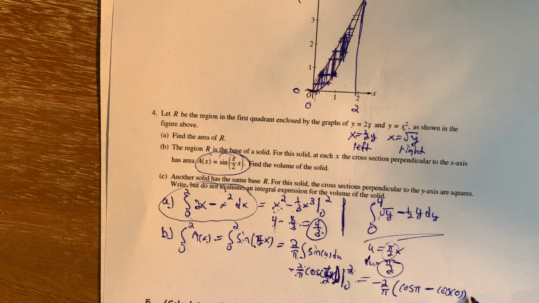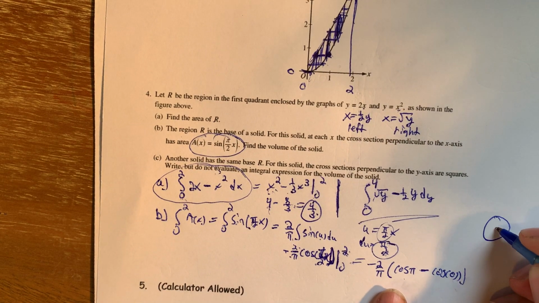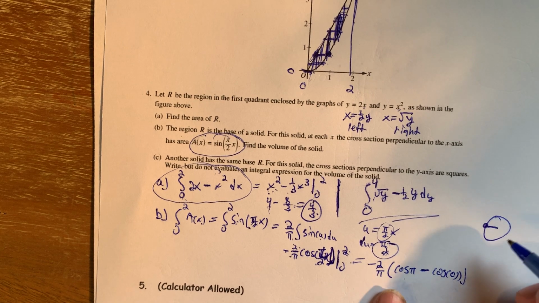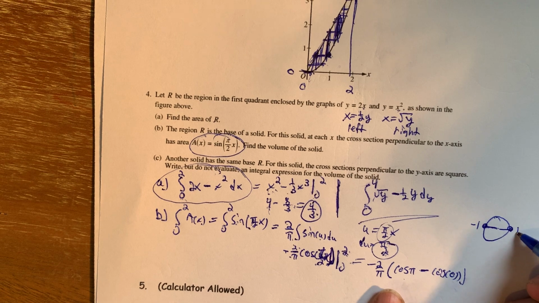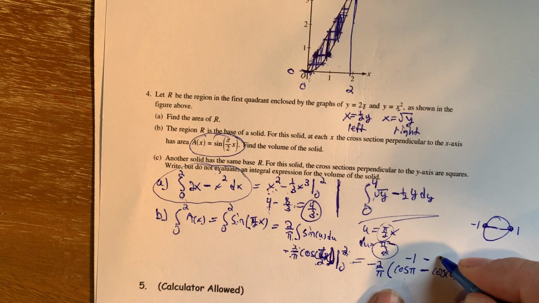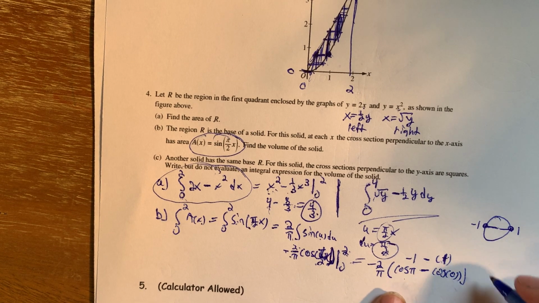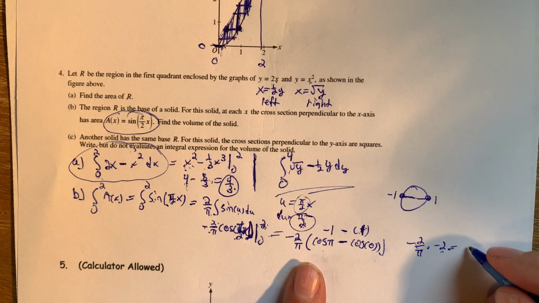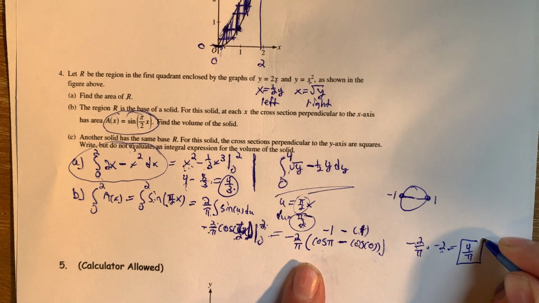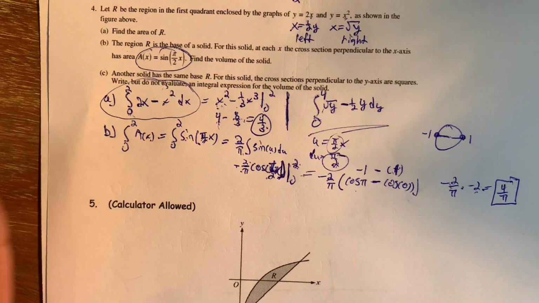You can leave it like this, guys. This will get you full credit on the AP exam because you don't need to simplify. But I'm going to simplify. Cosine of pi is negative 1, and cosine of 0 is 1. So we get negative 1 minus 1, which is negative 2. So we get negative 2 over pi times negative 2. Negative times a negative is a positive, so it's 4 over pi. That is the volume. And you had to use u substitution there, guys. The u substitution stuff isn't going away.